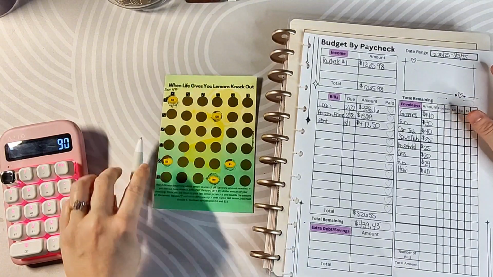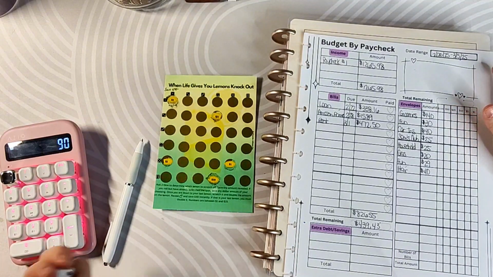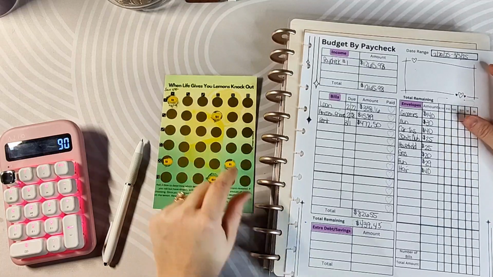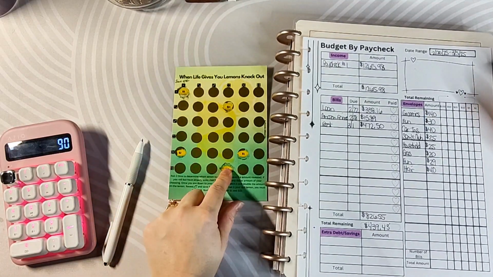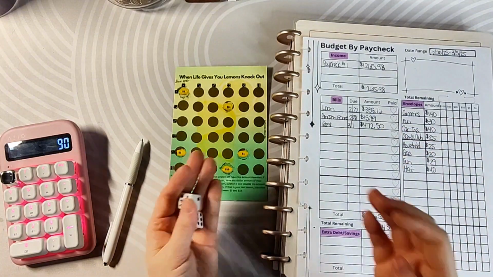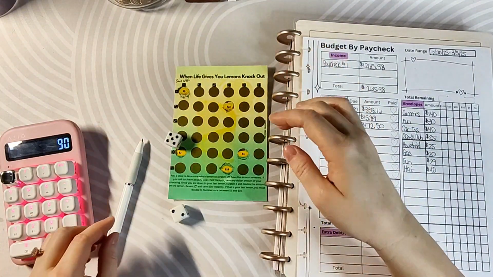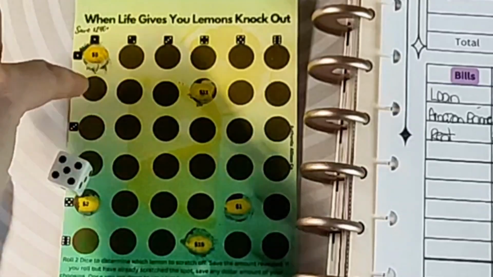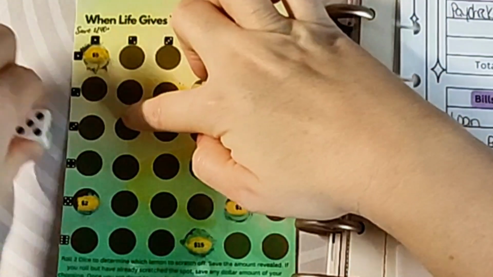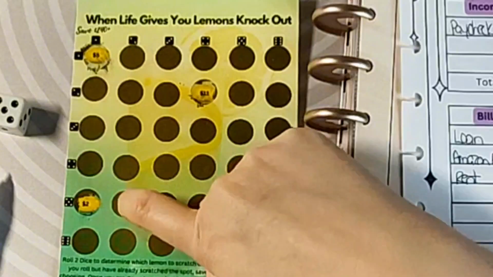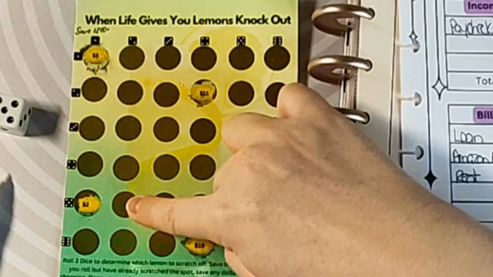And then we're going to do some scratchers here on this When Life Gives You Lemons and Knockout. So this is going to be linked in my description. It's a challenge that I offer on my Etsy shop in an A5 size. So I have these two dice. I have a 5 and a 2, so I can choose to either scratch this one or I can choose to scratch this one. So let's just scratch this one since that's where my finger is.